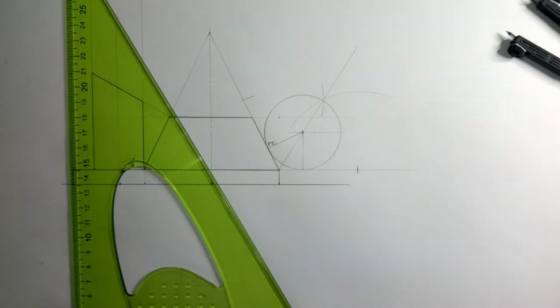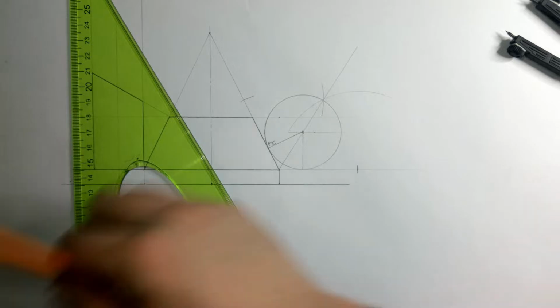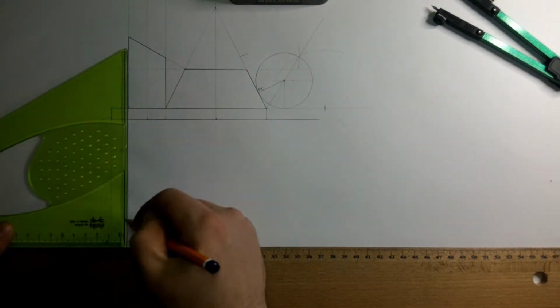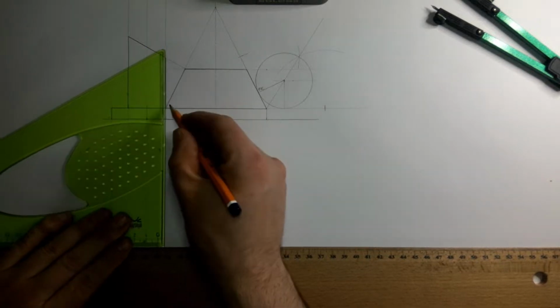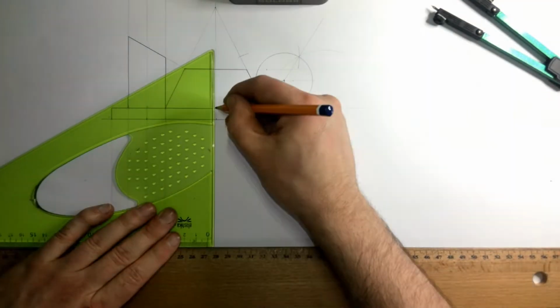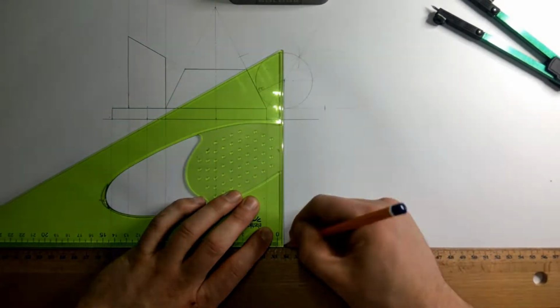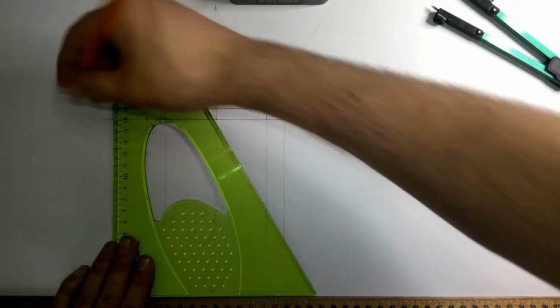So we'll start our plan. Let's drop the lines down. So the width of the base in plan is 60.